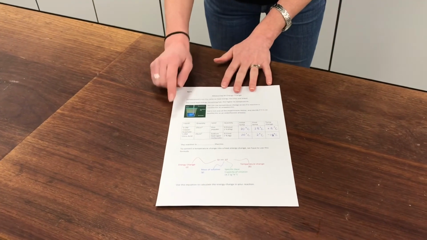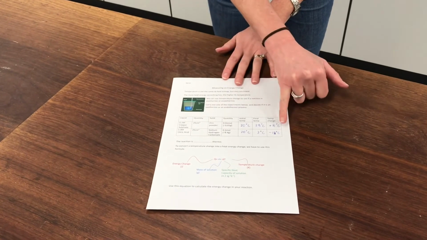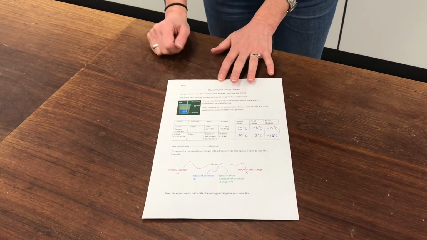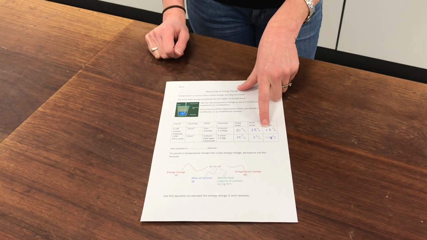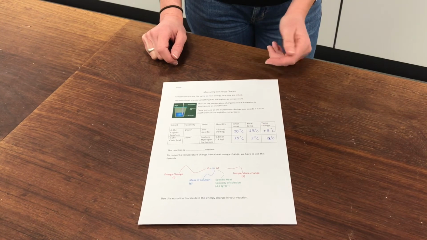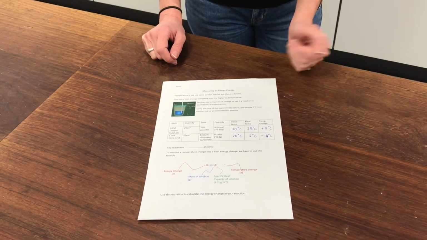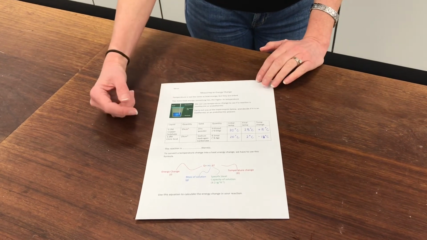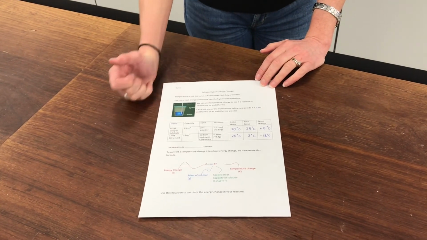So I've now filled in the data from my second experiment. You can see that it's dropped 18 degrees C. So it started at 20 and went down to 2 degrees C. And I've been really careful to put the sign in there so I know which direction my temperature changed, whether it went up and I need a plus sign, or whether the temperature went down and therefore I need a minus sign.